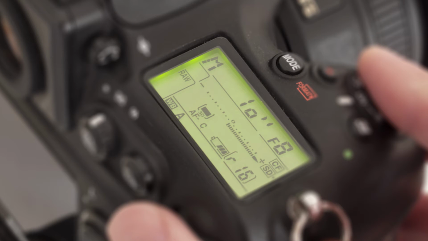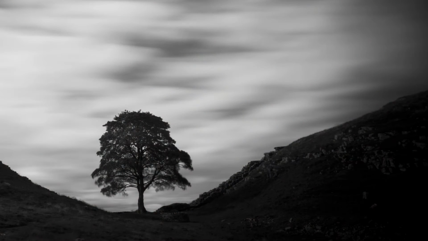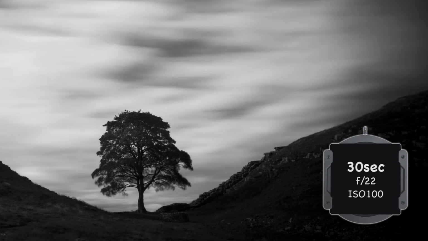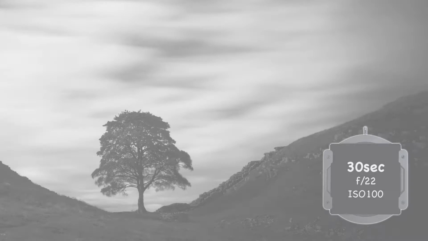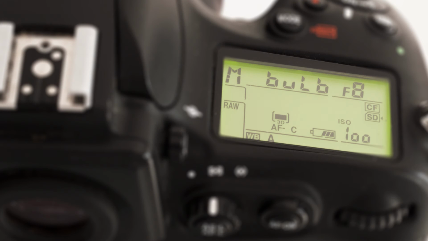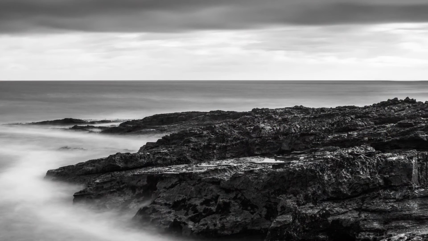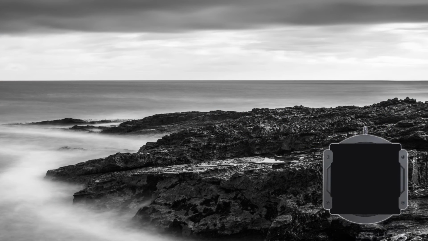If the exposure is less than 30 seconds, use manual exposure mode, setting the same aperture as you did in aperture priority mode. Then set the required shutter speed. If the exposure is greater than 30 seconds, switch to bulb mode. This means that the shutter needs to be locked open for the required amount of time.